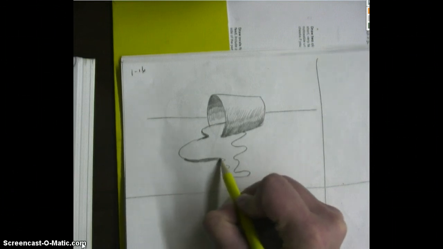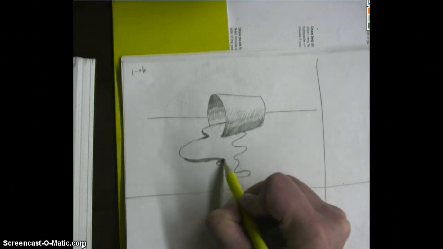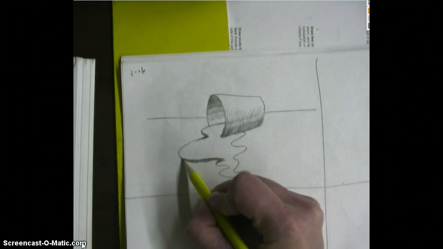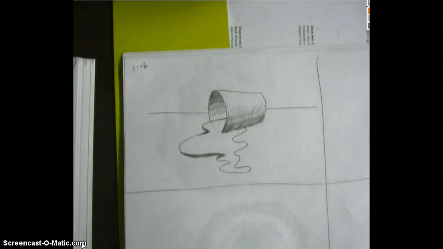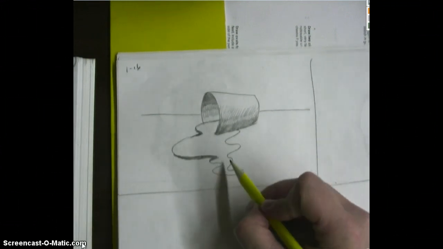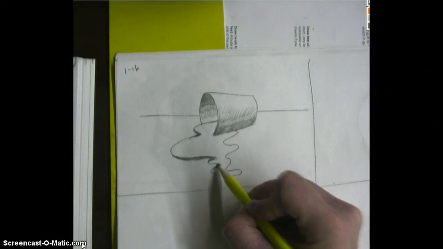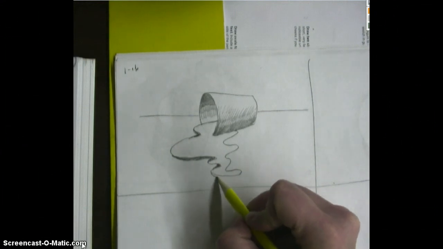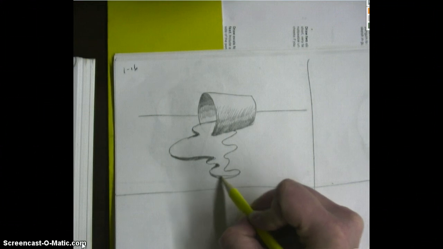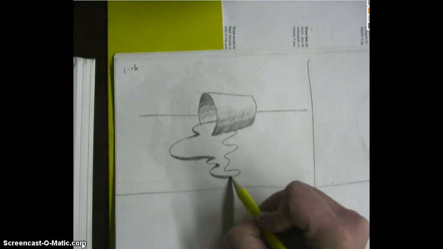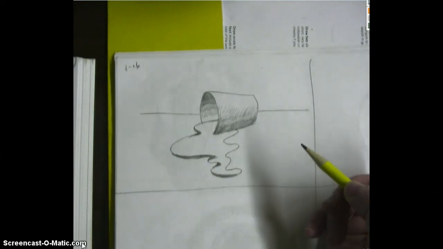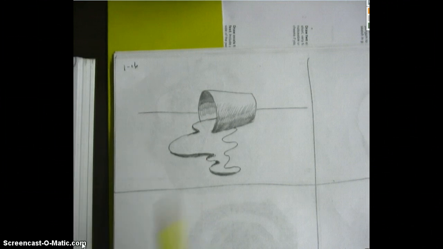We're going to do that here too, but we're just doing this around this spill of milk or whatever it is. Okay, so you've got this. I'm going to do a little bit right in here, and then underneath here. Okay, and I've put it all on the left side.